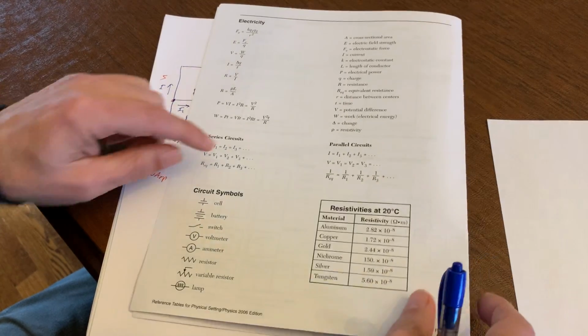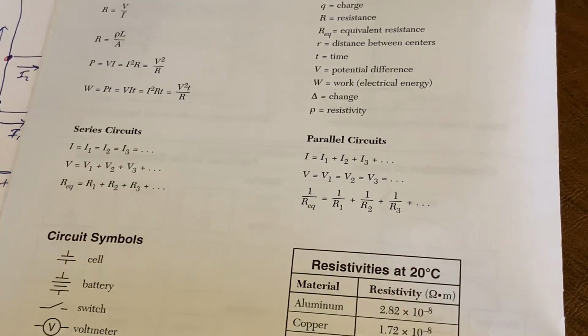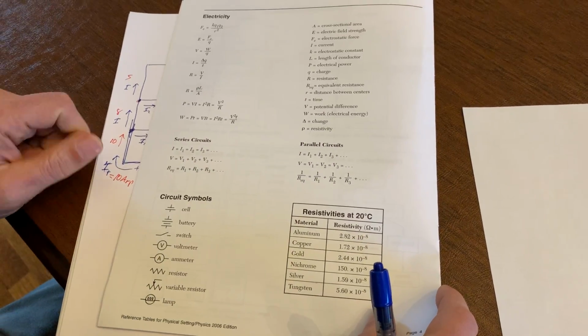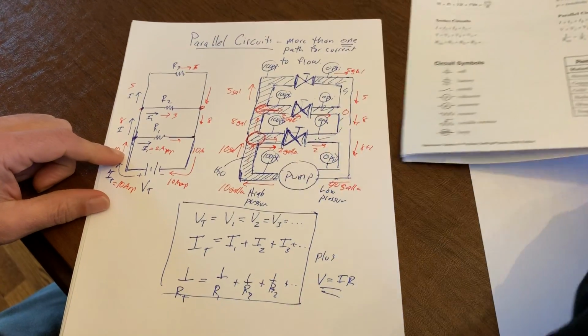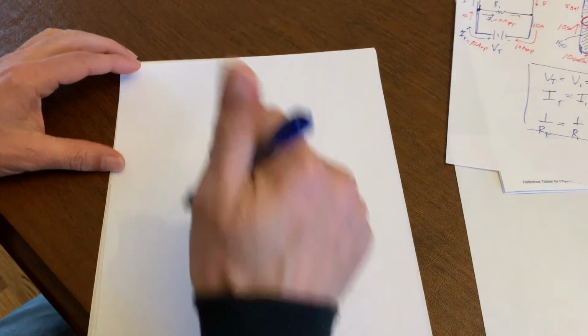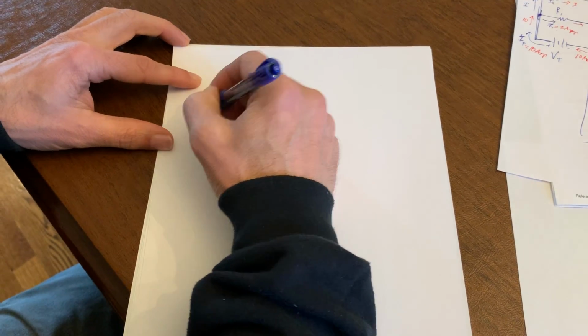Just real quick, here it is on your reference table. Everything's right there. Nothing that you need to memorize. So there are my parallel circuit relationships, just like I had before. So you know what we're going to do? Let's go through a real quick example and see if we can work through one of these together. Let's make a parallel circuit.